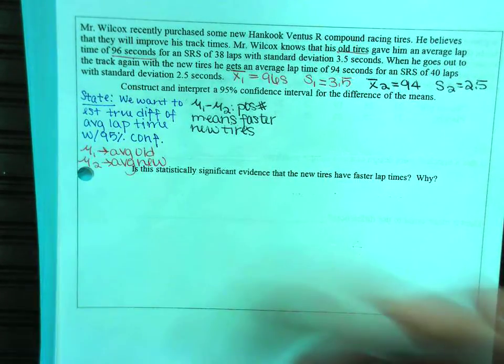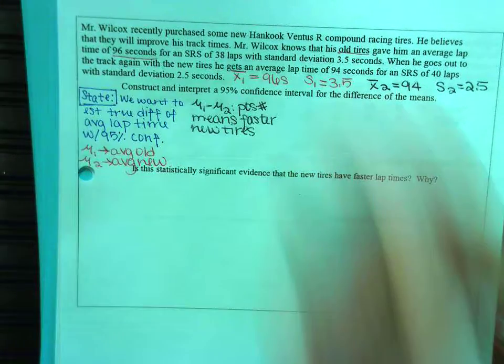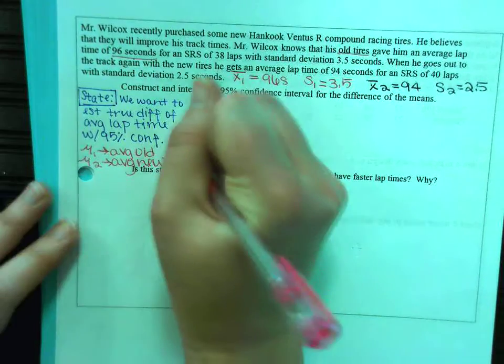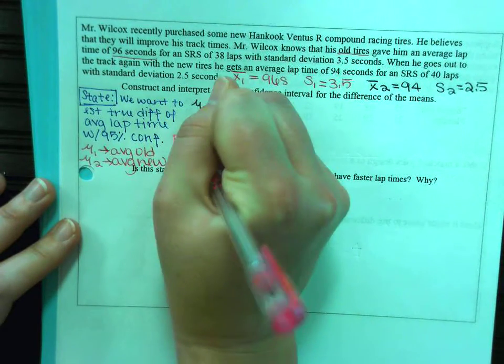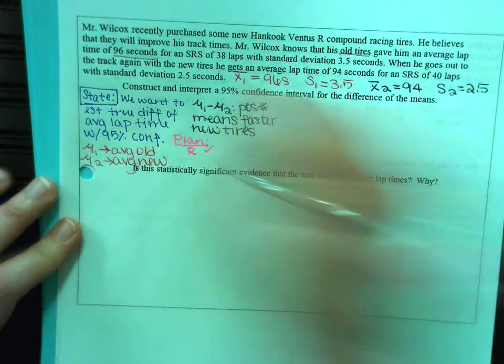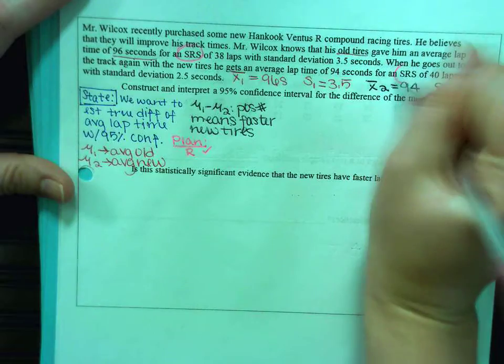Plan, what are the three conditions? Random, normal, independent. So random, how do we know it's random? It says it, right? It says SRS and SRS. Random, check off.